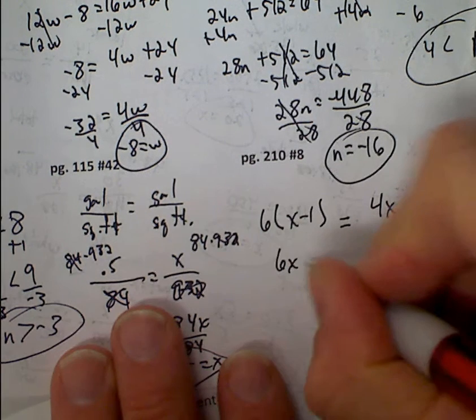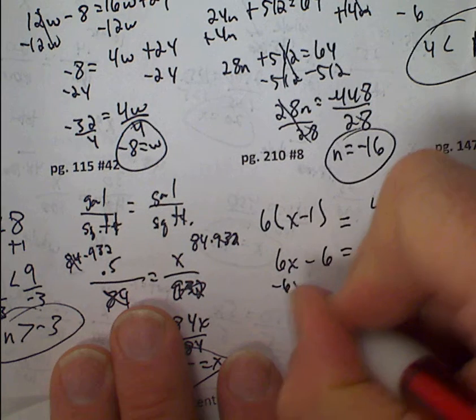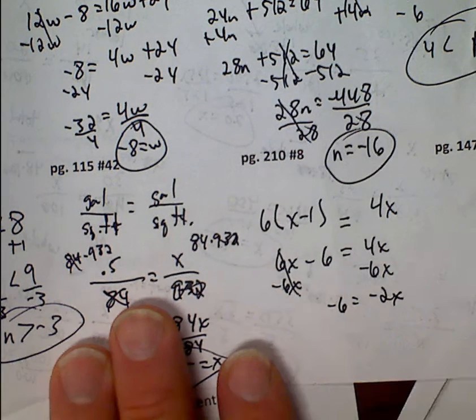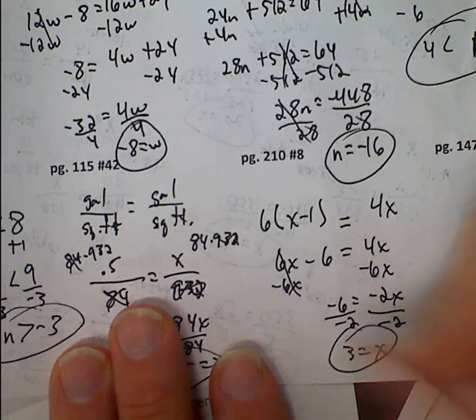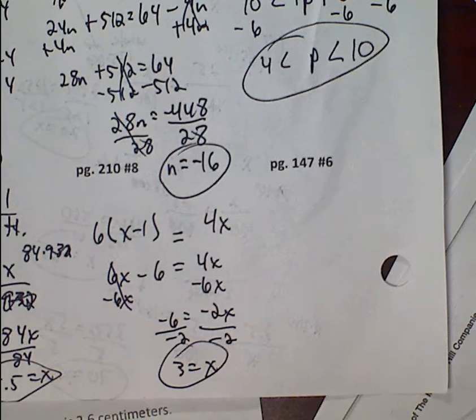That would give me 6x minus 6 equals 4x. Subtract 6x to bring it over. Negative 6 equals negative 2x. Divide by negative 2, 3 equals x. One more and we are done.